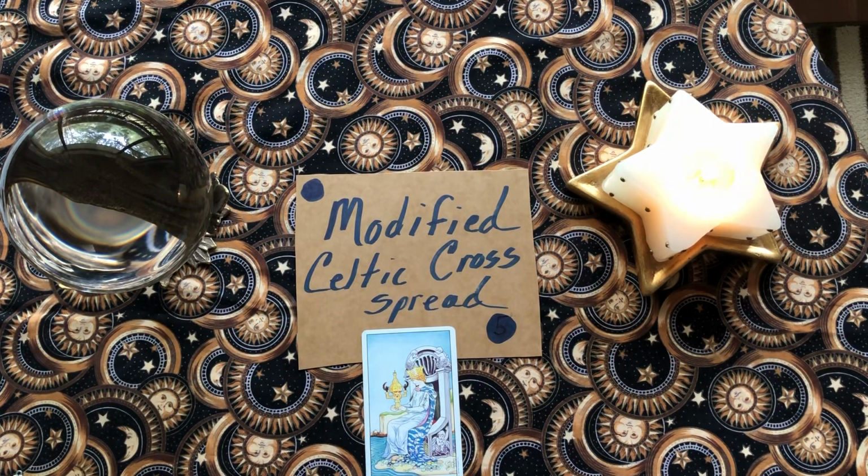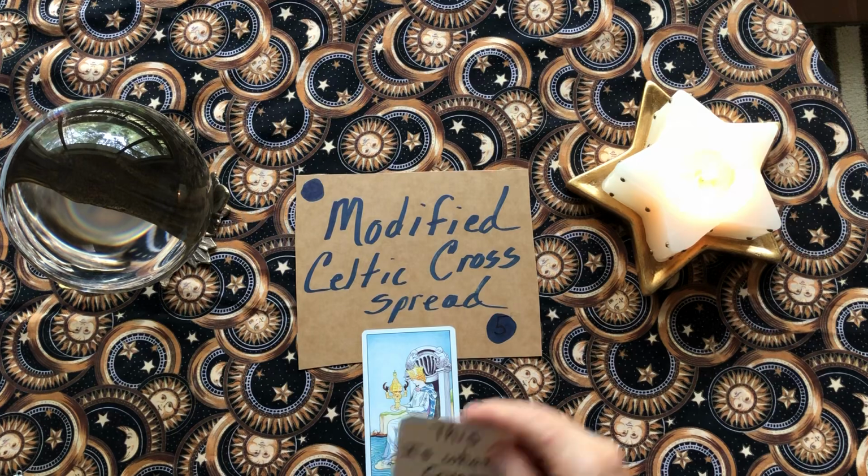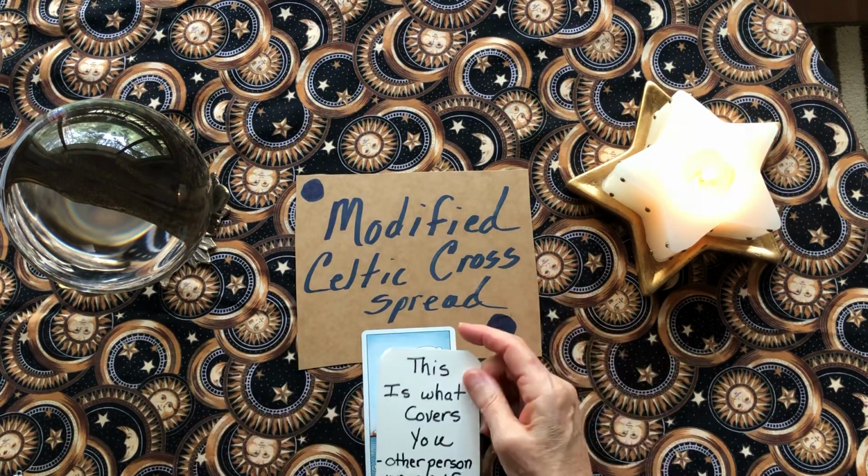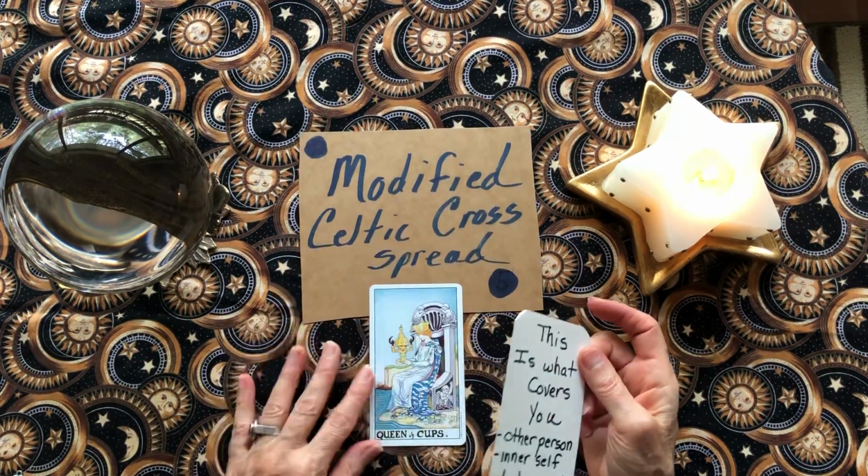All right, I want to get my cards out here. I'm trying to get the cards that I had all laid out for you. Here it is. Card number 1. All right, so here's your significator, okay?